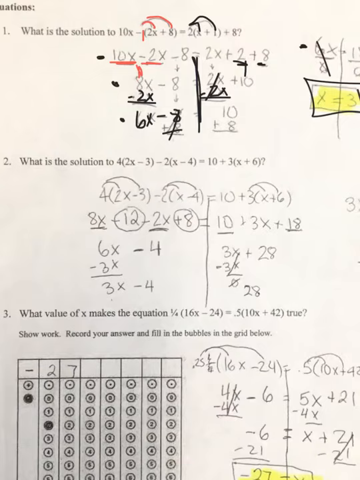Second one, number 2. Draw your line right there. Lots of distributing. 4 times 2x, 4 times minus 3. 4 times 2 is 8x. 4 times minus 3 is -12. This 2 here, you distribute it with the minus. -2 times x is -2x. -2 and a minus 4 makes it plus, because negative and negative is positive.